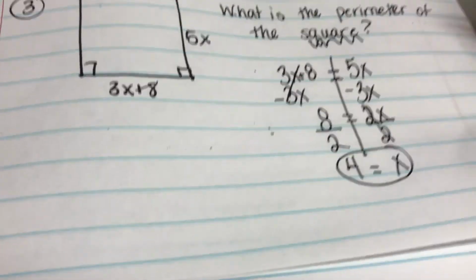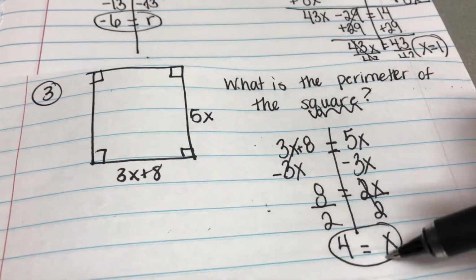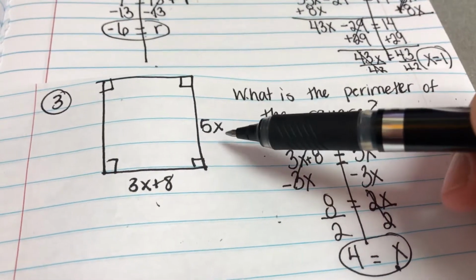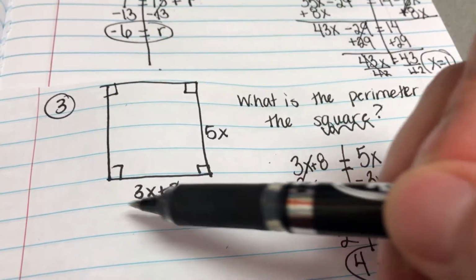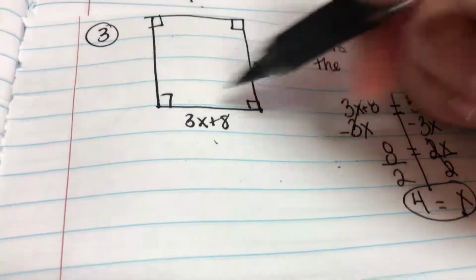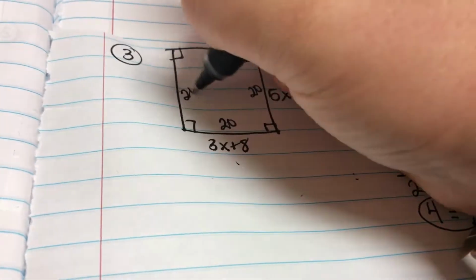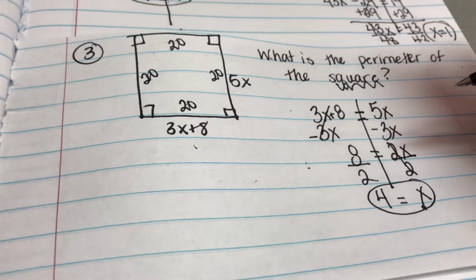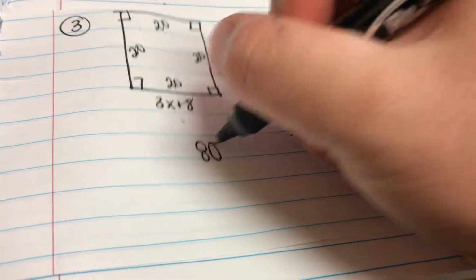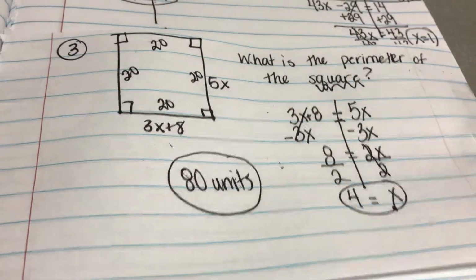Now I'm obviously not done because it didn't say solve for x. It said find the perimeter of the square. So if I was to fill that in, it does not matter which one I fill it in, I should get the same answer. 5 times 4 is going to give me 20. 3 times 4 is 12, plus 8 is 20. My perimeter, though, if this is 20, then this is 20, and this is 20, and this is 20, because it's a square, would be 4 times 20, which is going to give me 80. So my perimeter would be 80 units. Sometimes you'll get a tricky one like that.